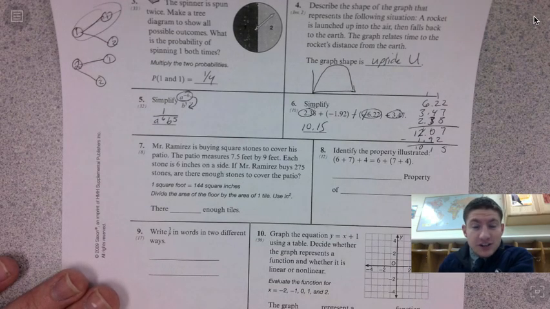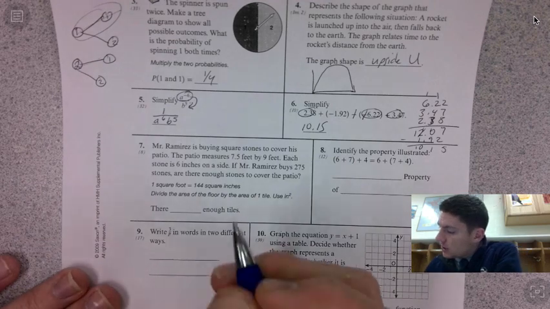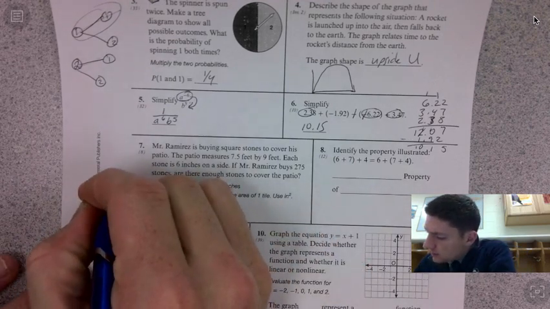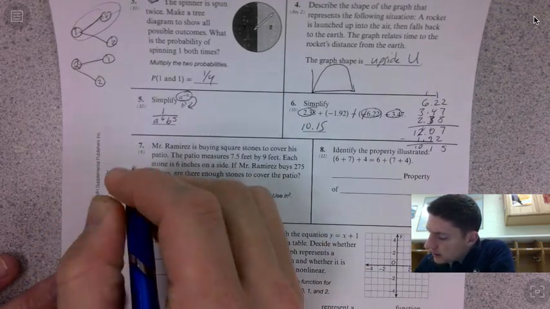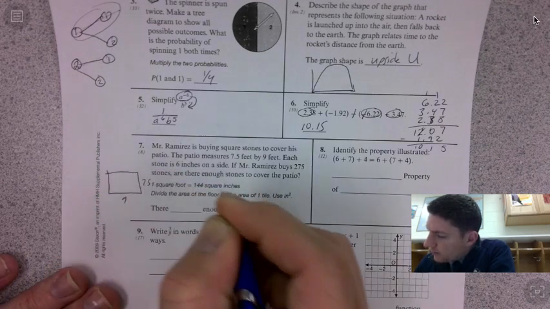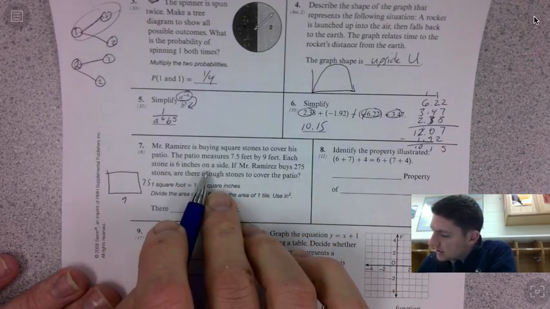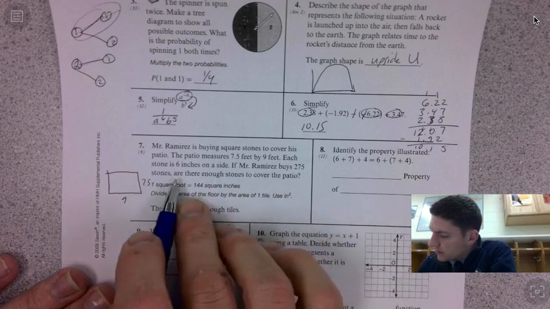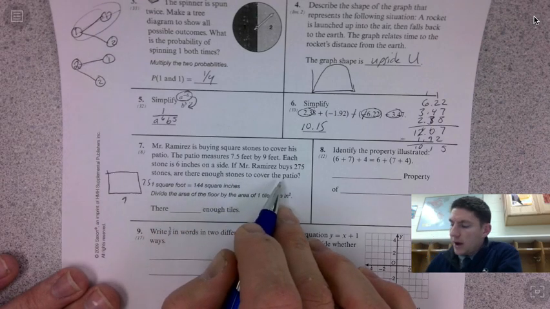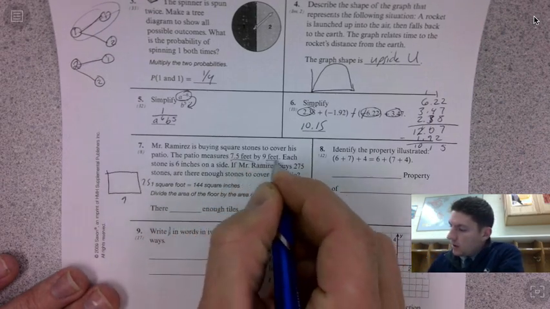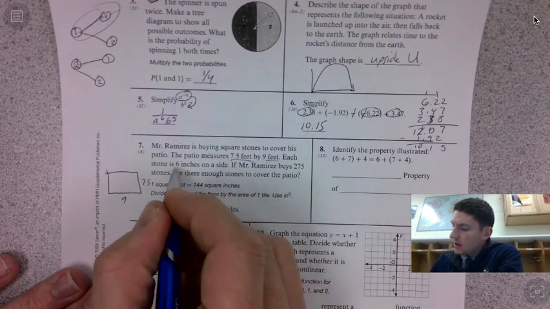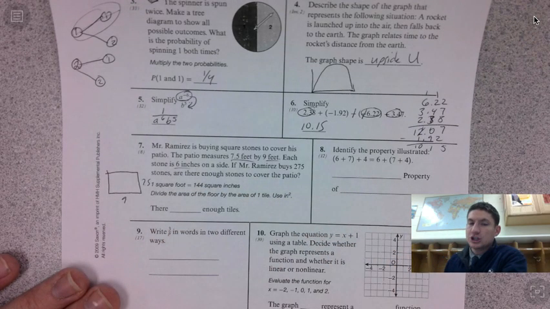Number 7, Mr. Ramirez is buying square stones to cover his patio. Square stones, not tones. Sorry. The patio measures 7.5 feet by 9 feet. So it's not quite a square, somewhat like a rectangle like this. We would say 9, 7.5. Each stone is 6 inches on a side. If Mr. Ramirez buys 275 stones, are there enough stones to cover the patio?